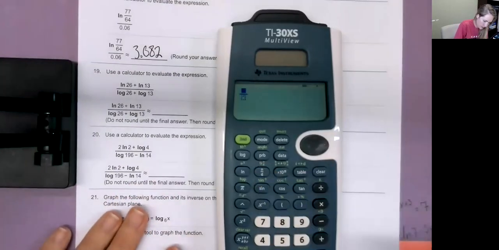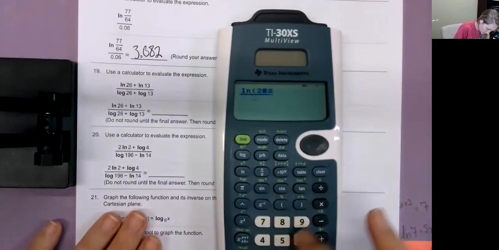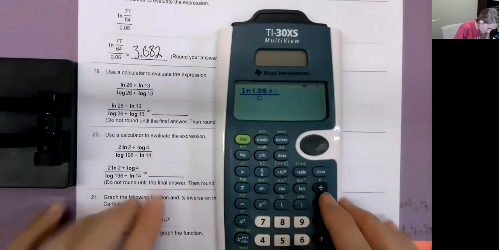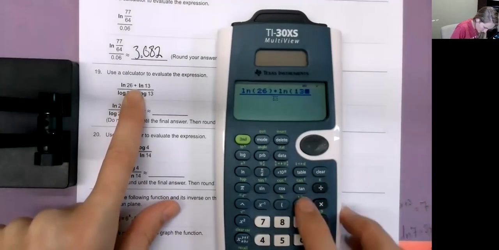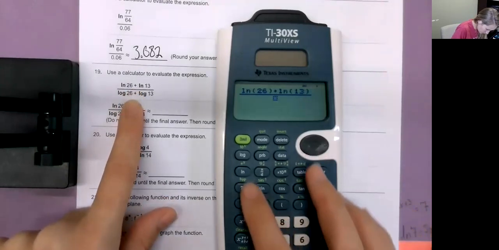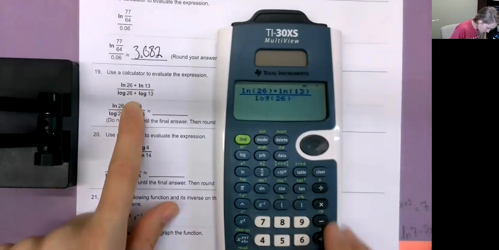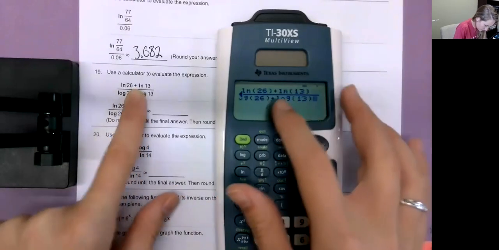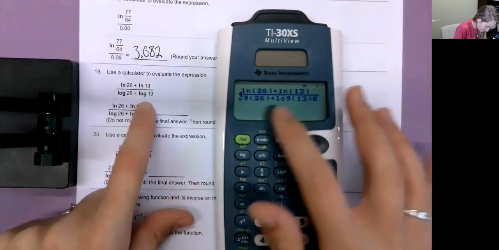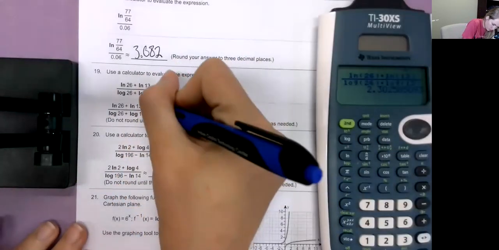On this one, be sure you type that fraction bar first. So we're going to have natural log 26 close plus natural log of 13, not 16, over log is right above that. 26 close, log of 13. Natural log 26 plus natural log 13, log 26 plus log 13. 2.302.